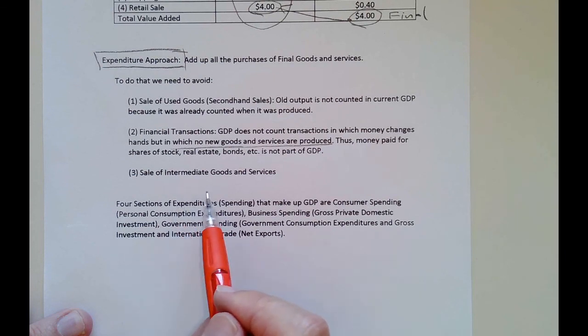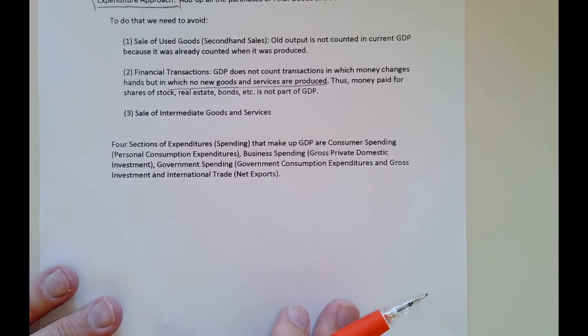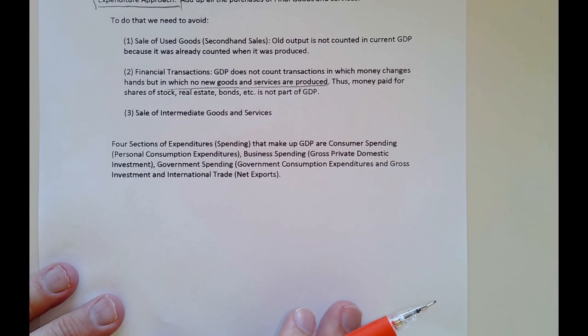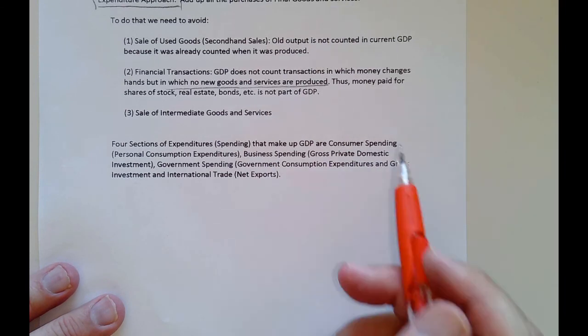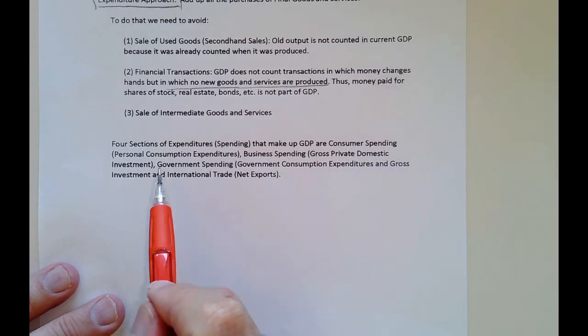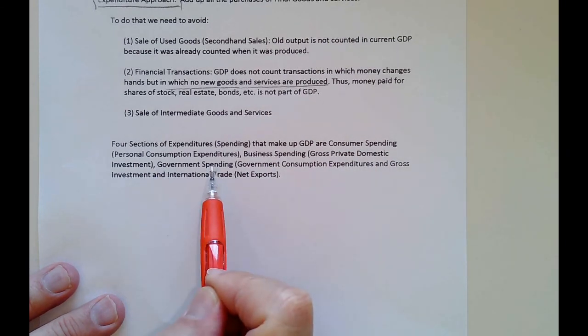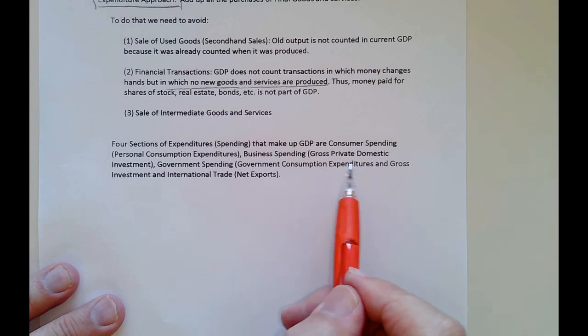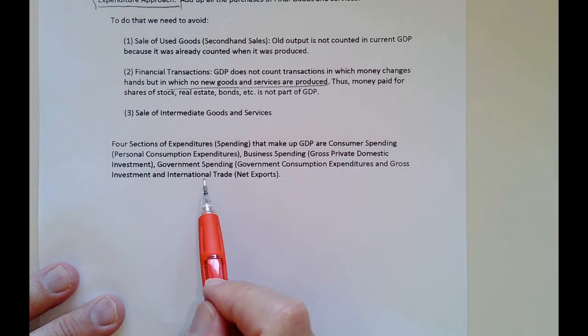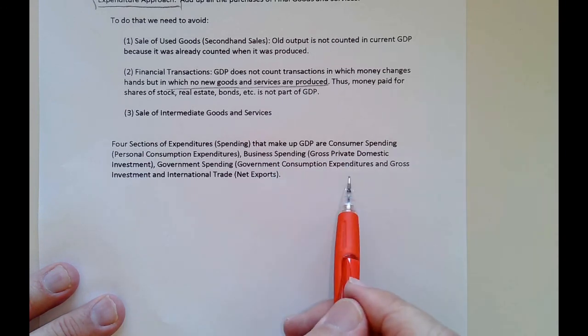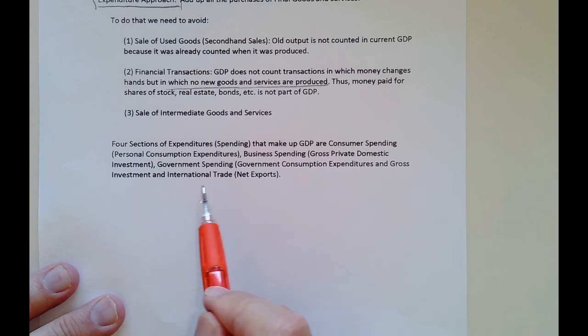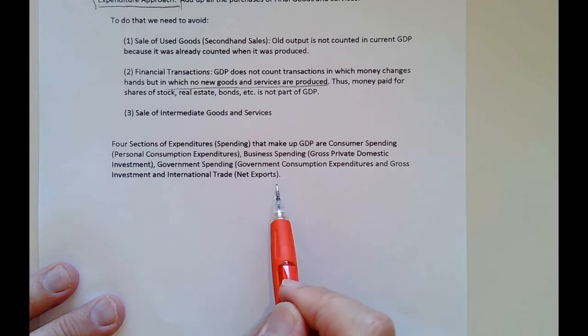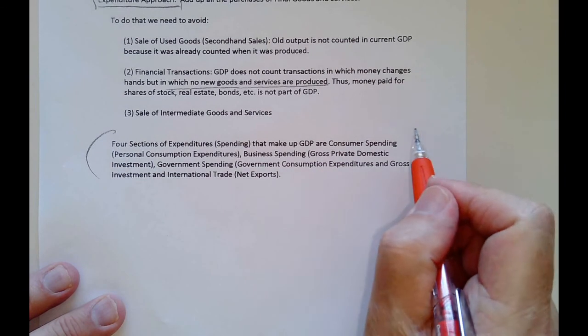And so the way we go about GDP is we look at 4 sections of expenditures. We look at consumer spending, called personal consumption expenditures. We look at business spending, called gross private domestic investment. We look at government spending, government consumption expenditures, and gross investment. And then we have international trade, known as net exports. And so the next lecture is going to look in detail at these 4 sections of expenditures. And we'll stop there.